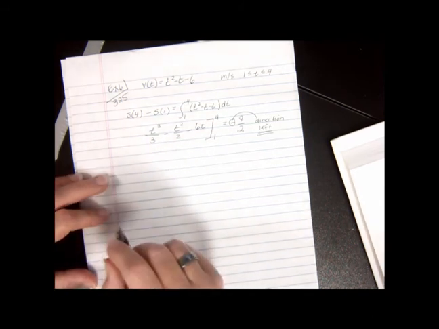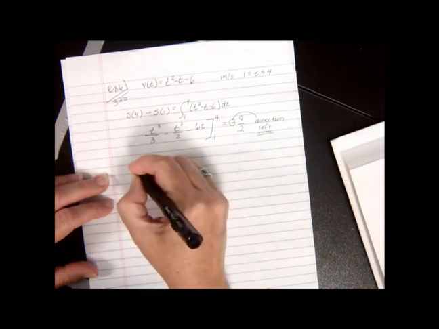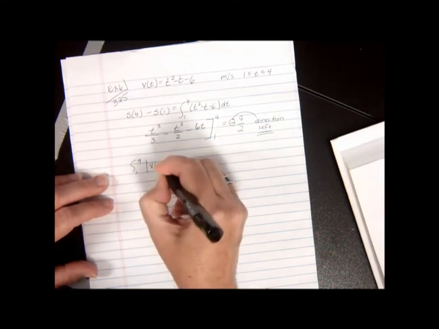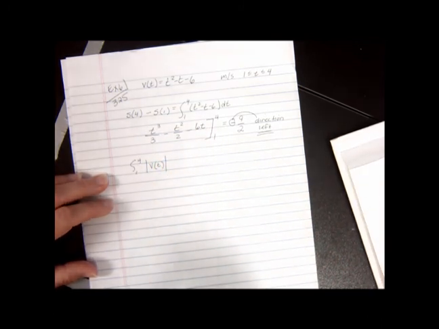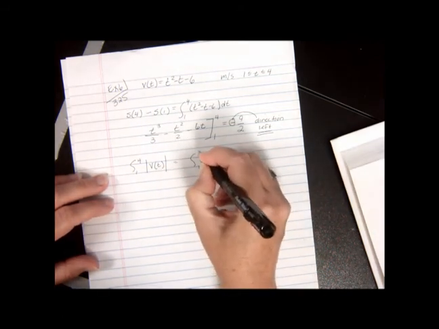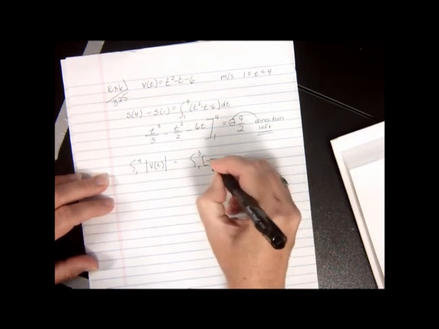If I'm looking at the absolute value integral from 1 to 4, then I have to take a look at first from 1 to 3, because that will give me my negative value.